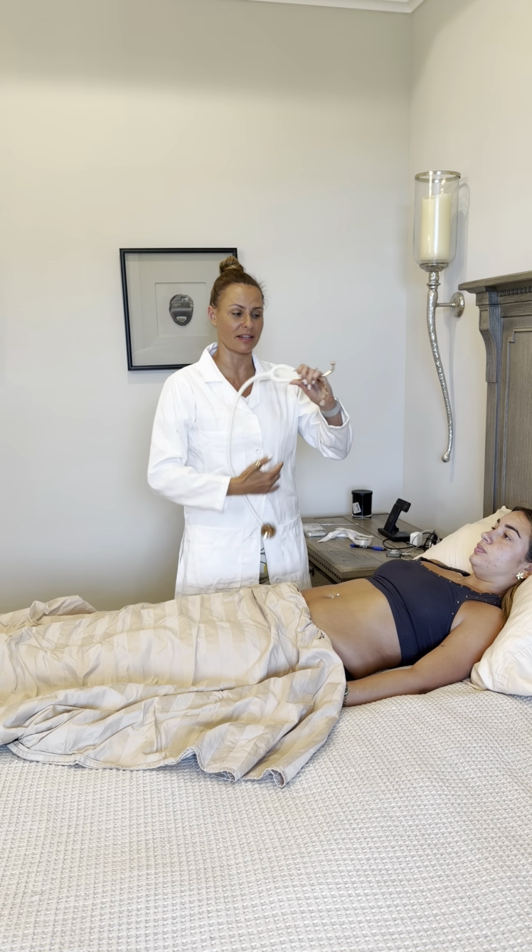Next, I'm going to be listening with the bell of my stethoscope. I'm going to be listening to the arteries. The first one I'm going to be listening to is the aorta, a very large artery coming straight down midline, posterior to the umbilicus and inferior to the xiphoid process. We're going to be listening right in there. What we're going to be listening for is something called bruit. Bruit is a turbulent sound that can be heard with narrowing of the arteries due to atherosclerotic disease.